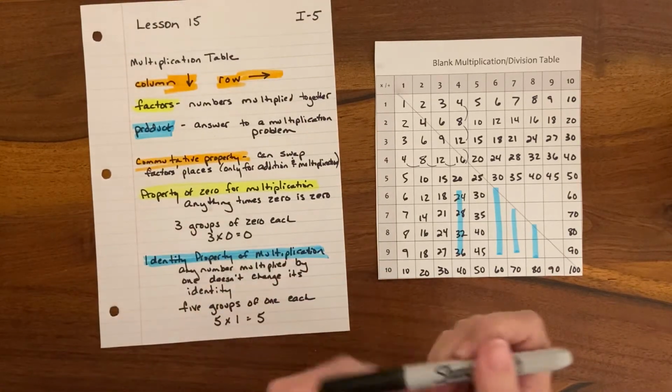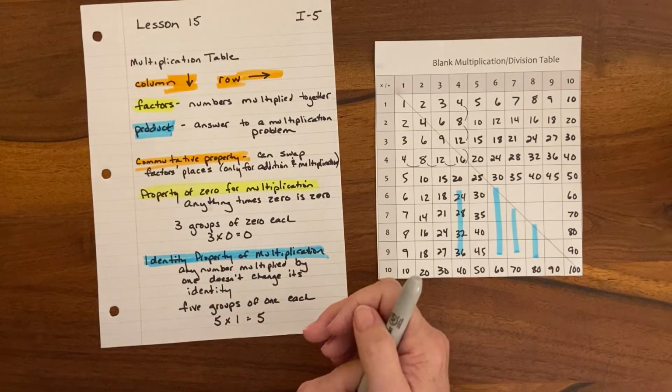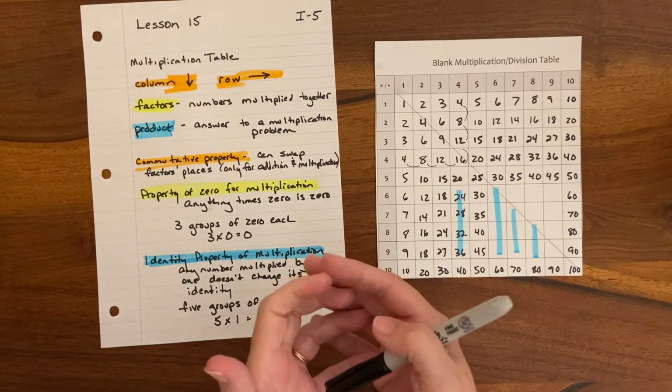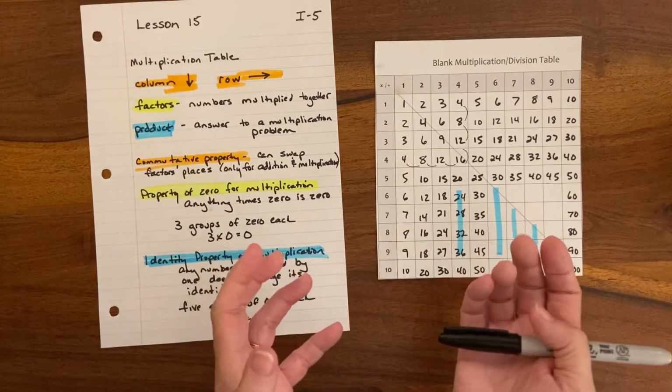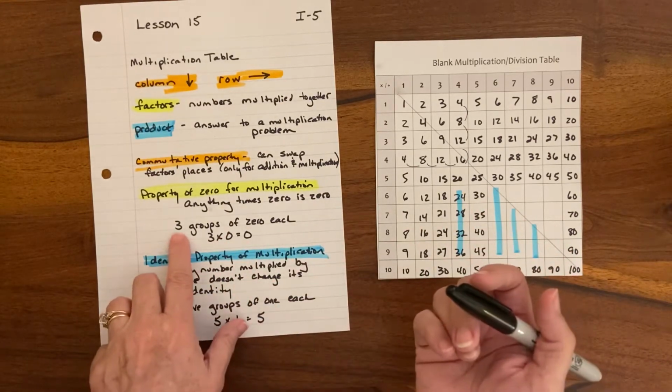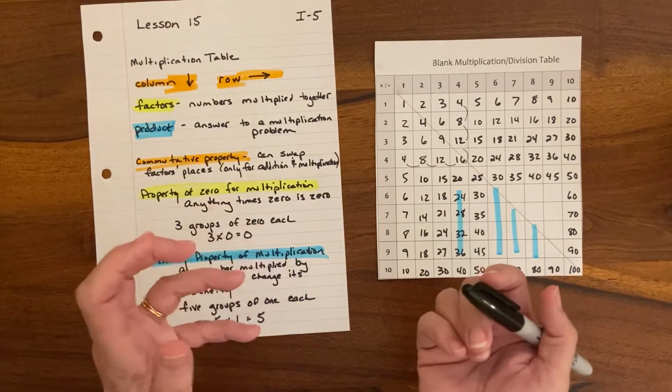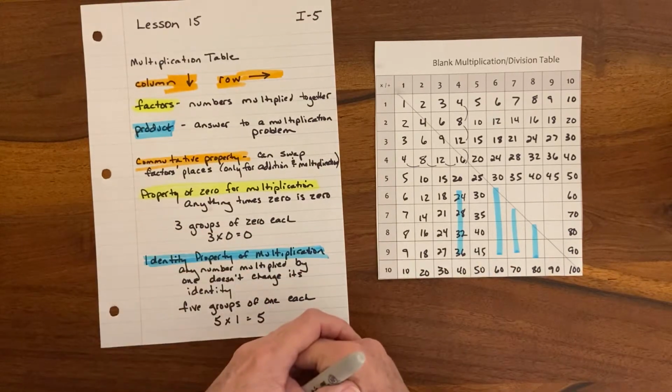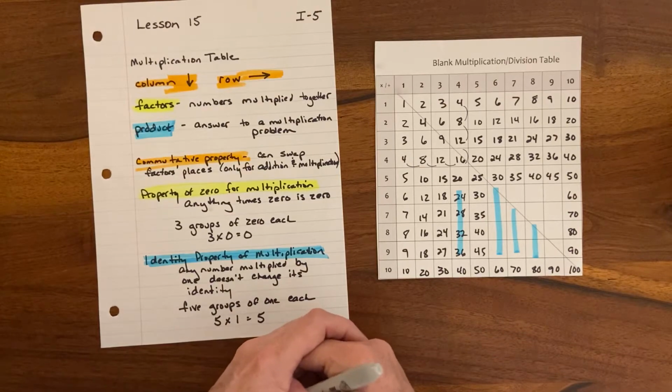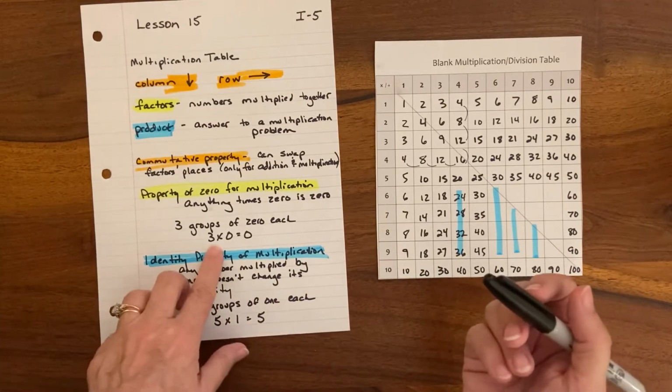Property of 0 for multiplication: anything times 0 is 0. 3 times 0 is 0, 12 times 0 is 0. If I say 3 groups of 0 each, that tells me I don't have anything, because there was nothing in my groups, even though I had 3 of them.